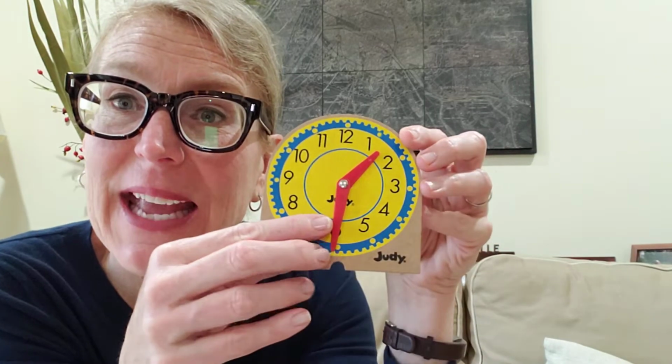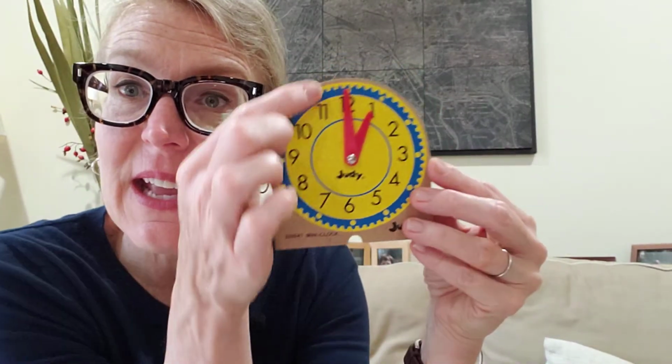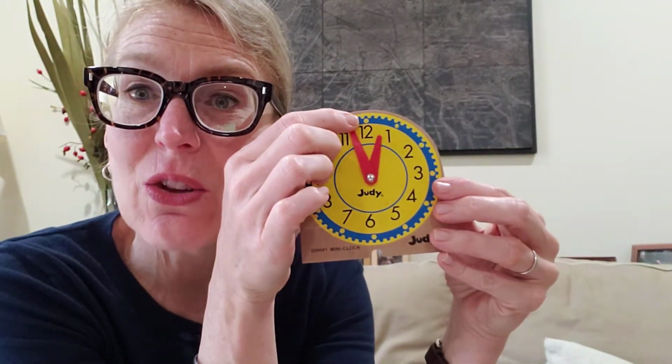Now, yesterday we started talking about what happens when the clock starts to move around. When I have it at 1 o'clock, if this minute hand starts to move, passes the hour, and moves to the 6, it means it's half past.